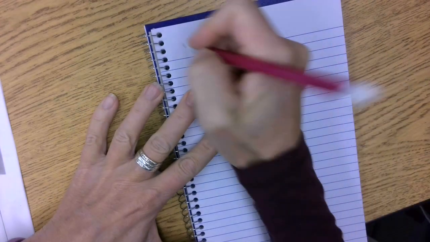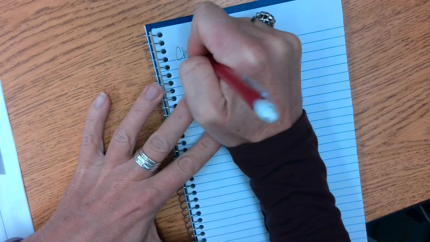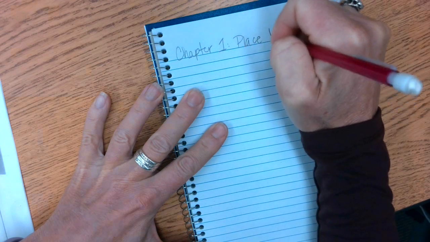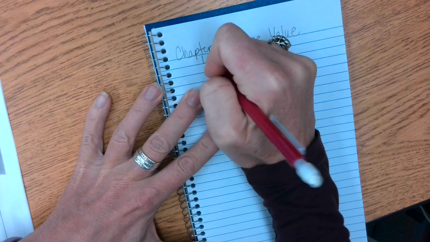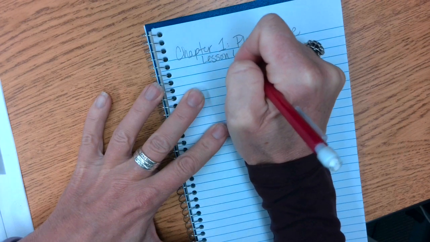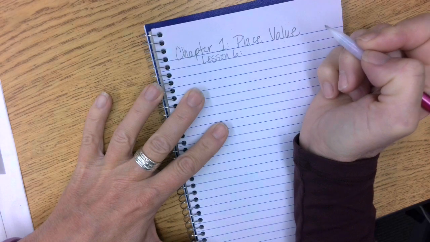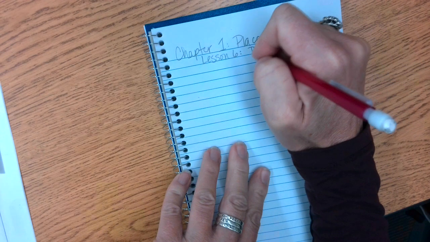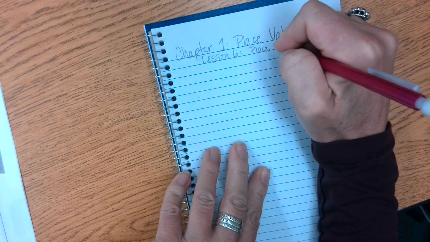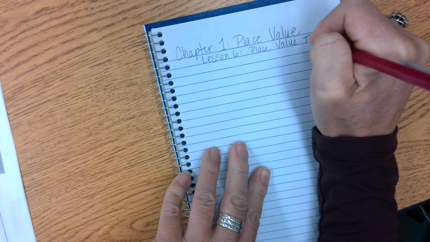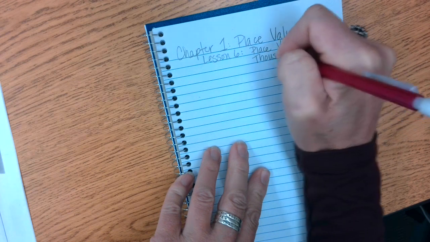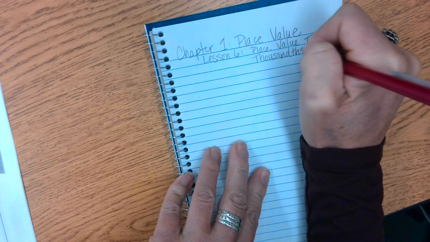All right, so in our notebook today, we are going to put down chapter 1. And remember, that's place value. And then we're doing lesson 6. Now remember, you are required to show us the pages that we're doing today, plus a picture of your notebook. So it's place value through thousandths. Please feel free to stop this video at any time and catch up.